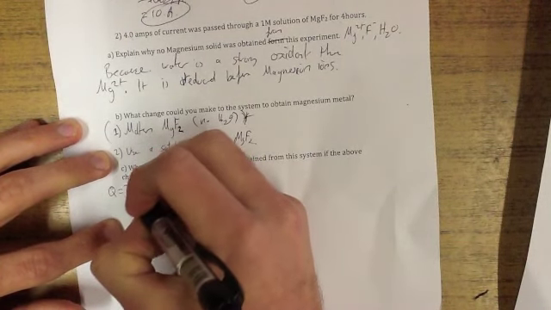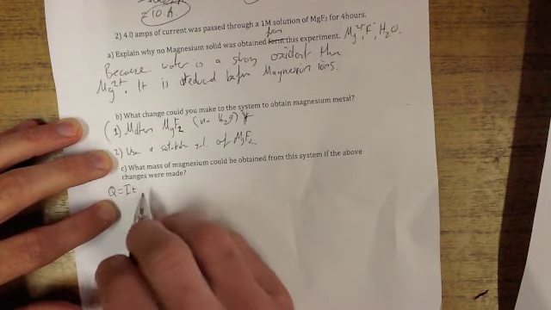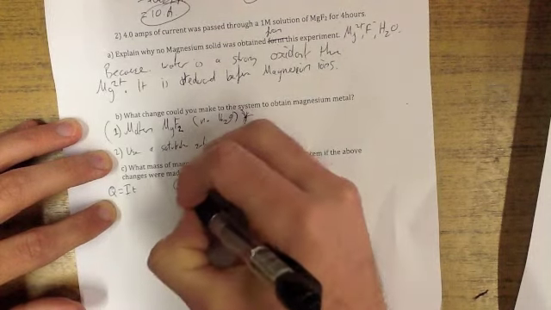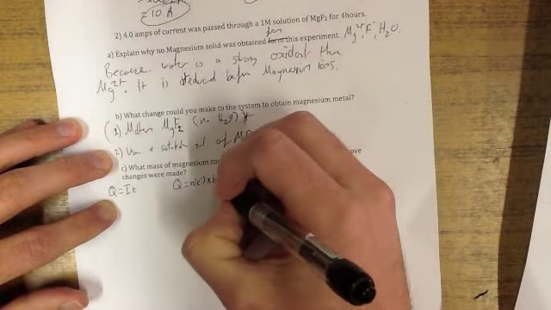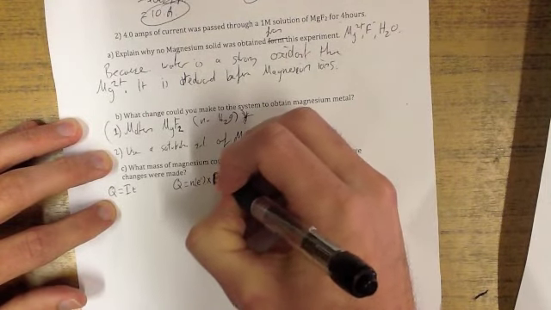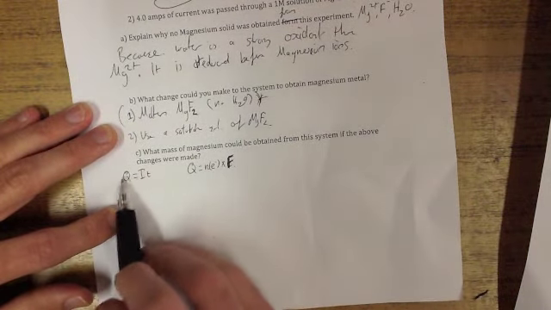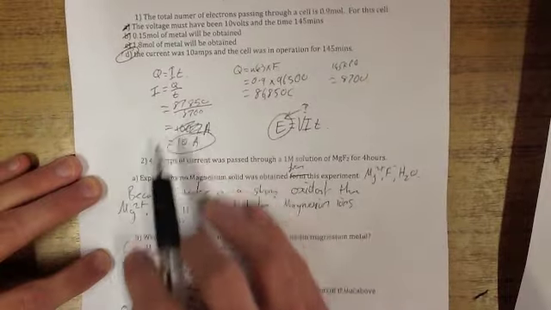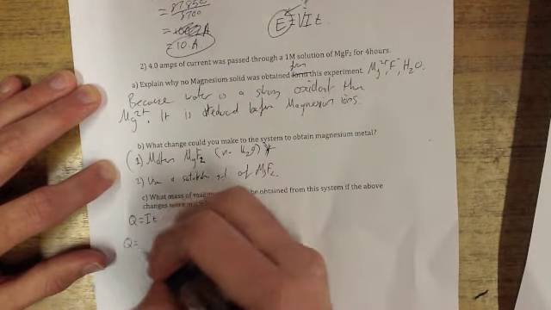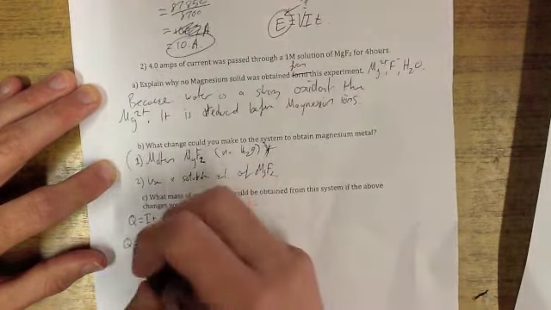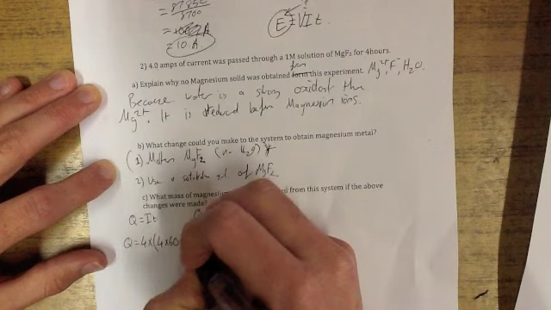The first one is Q equals IT. That means charge in coulombs equals the amps times the time in seconds. Then I have Q equals number of moles of electrons times F, being Faraday's constant. So I'm going to first of all work out my charge using the information that's provided to me. 4 amps and 4 hours: Q equals 4 times 4 hours times 60 minutes times 60 seconds.